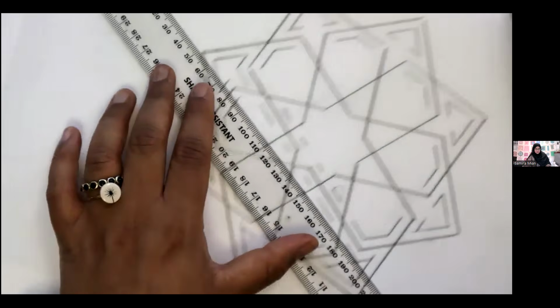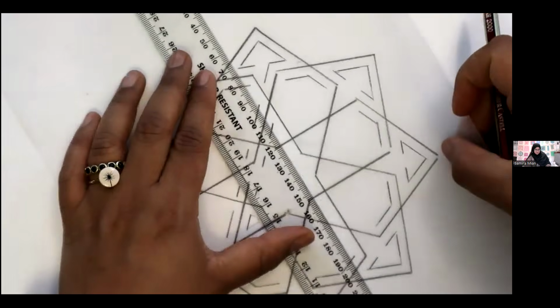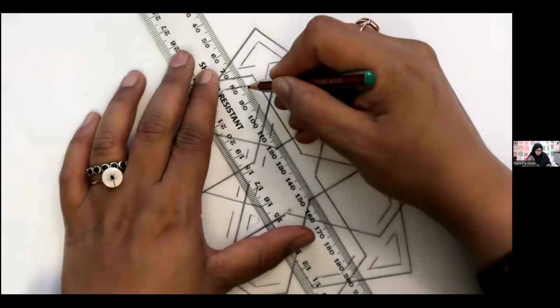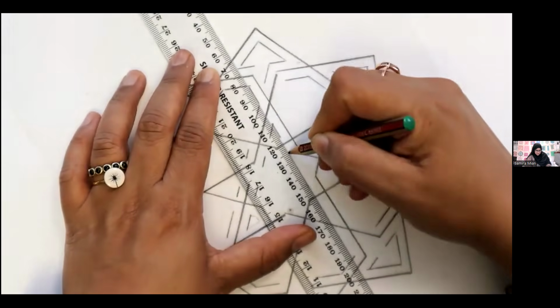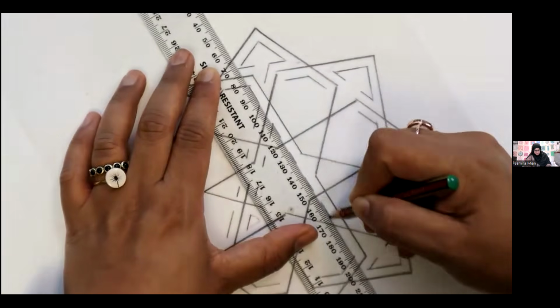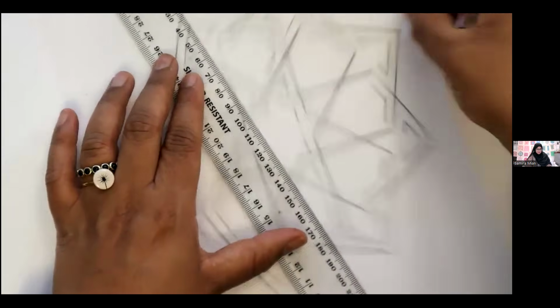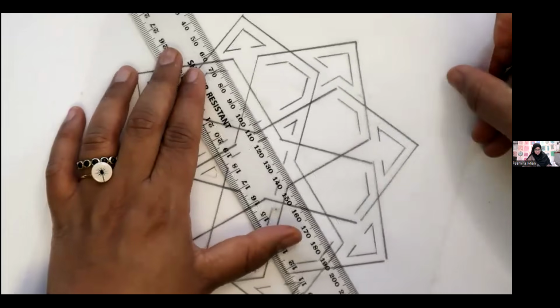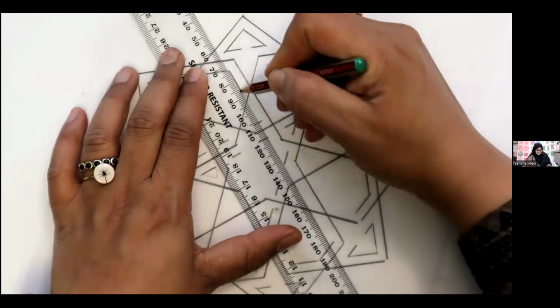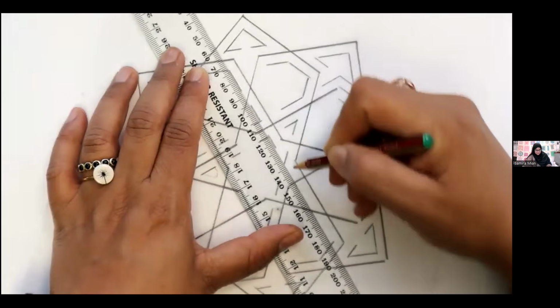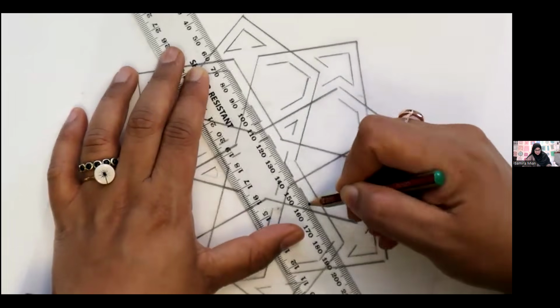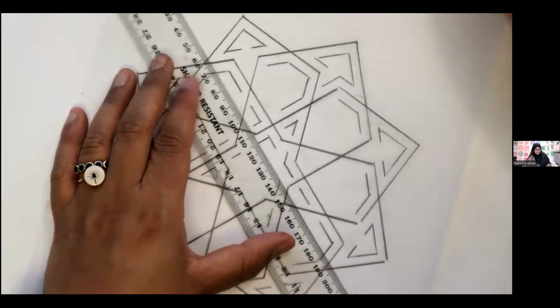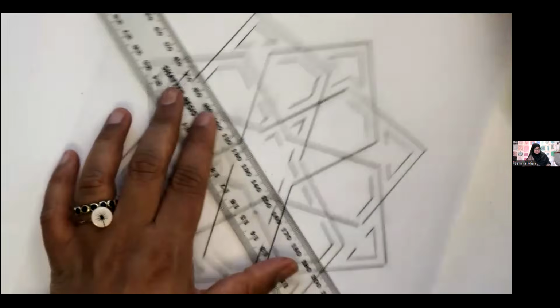Okay, let's do another one. And I'm rotating my paper rather than rotating my ruler. You see I'm just sliding it around underneath. It's easier to then fix what's going on. Even as I'm doing it, I can see that's a little bit thinner than that.